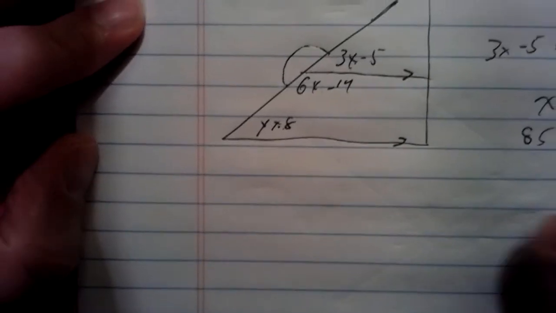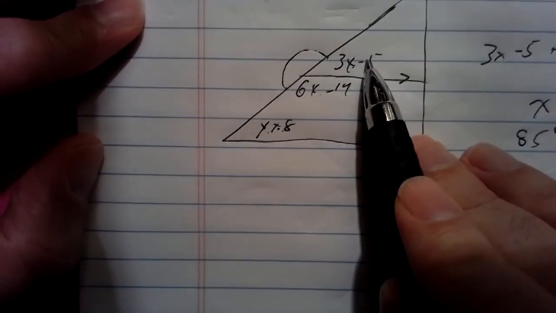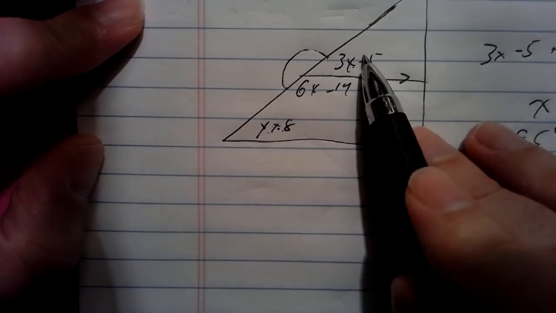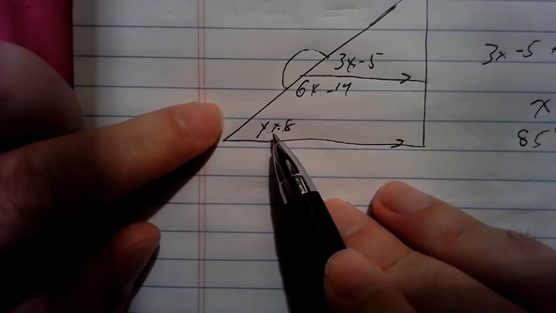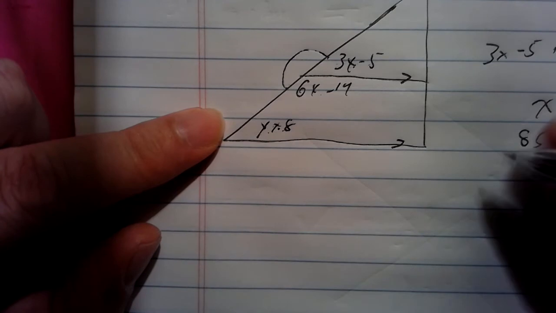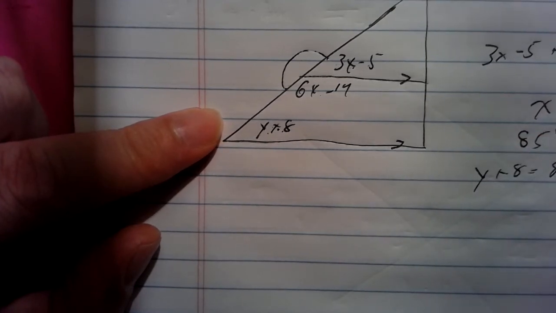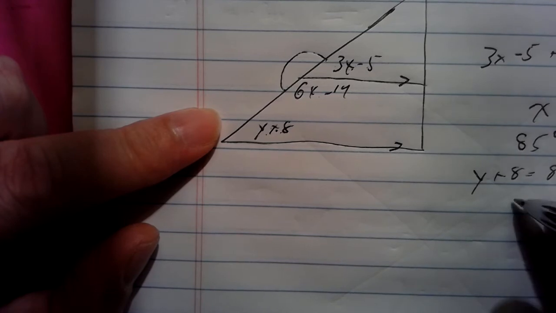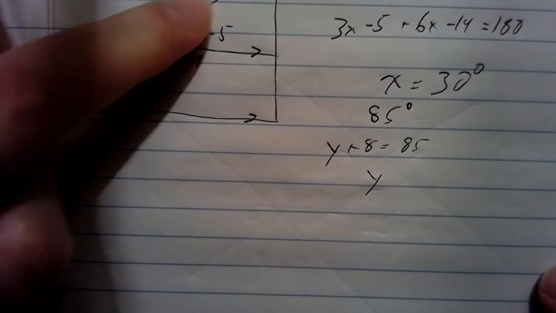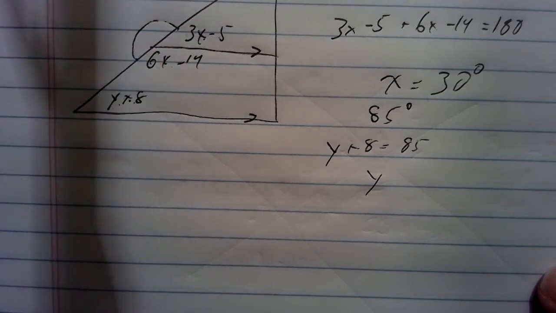Now, you know that this angle and this angle are the same, so they both have to be 85 degrees. Well, you can then set up your equation here with y plus 8 equals 85 degrees. You would solve that equation for y. Okay? That's how you would solve that first type of question.